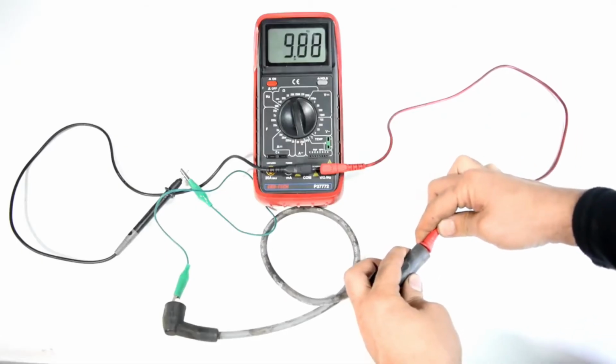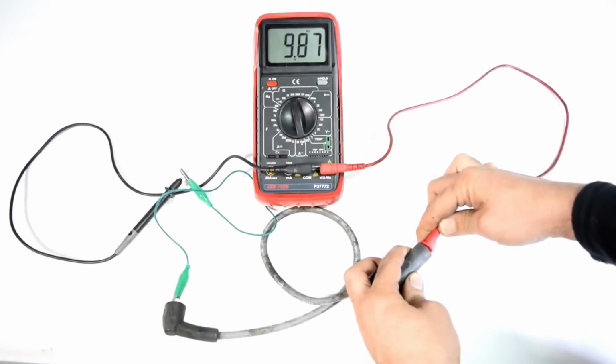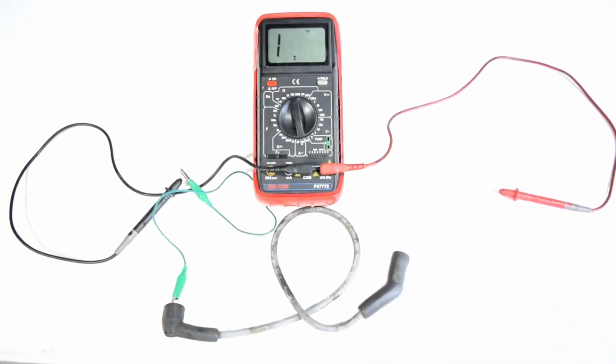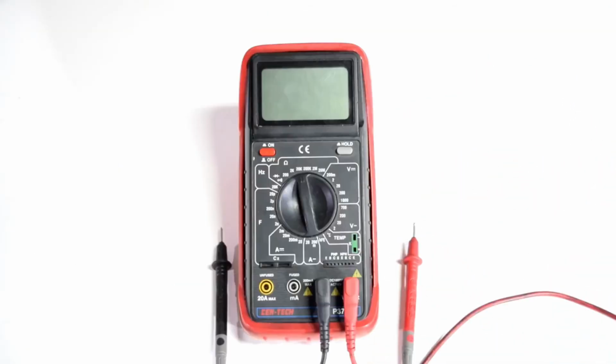Alright, here we go. And as you can see, we got 9.89 thousand ohms of resistance, or in other words, 9,860 or 870 ohms of resistance for this spark plug wire, which is about spec. Alright, next let's go on to testing for continuity.